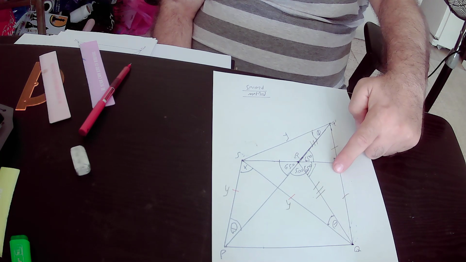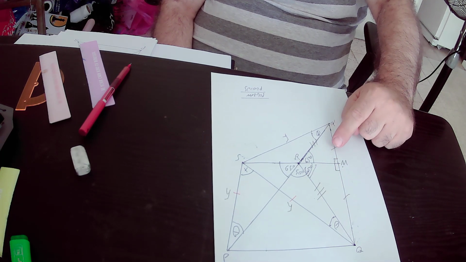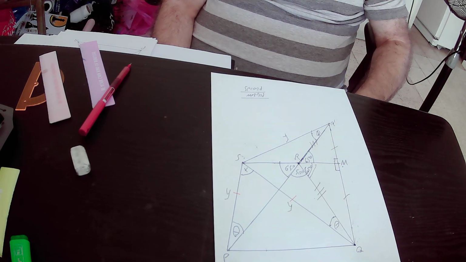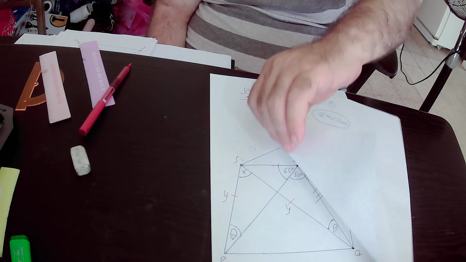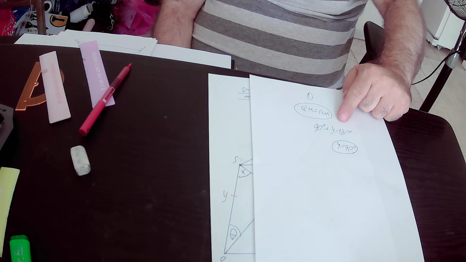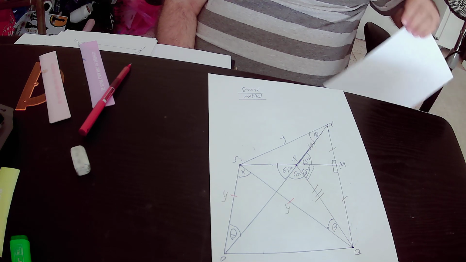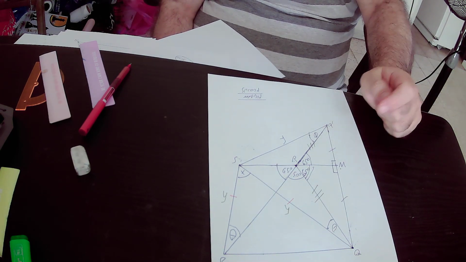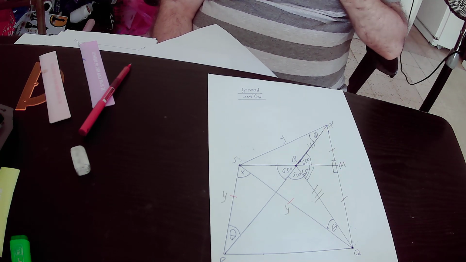But we know that this angle is 90 degrees. We will define this angle as Y, so 90 degrees plus Y must be equal to 180 degrees. We will subtract 90 degrees from this equality, and we will get that angle Y equals 90 degrees. So we actually found out that this angle is a right angle. So here we have two right angles. Okay.